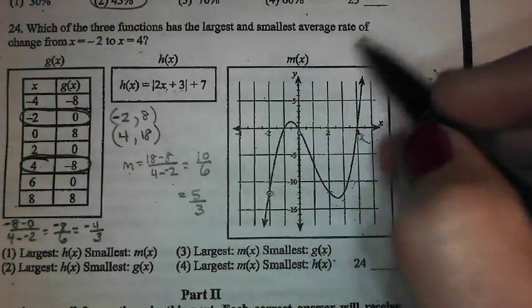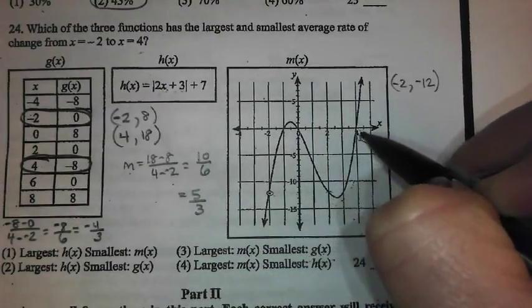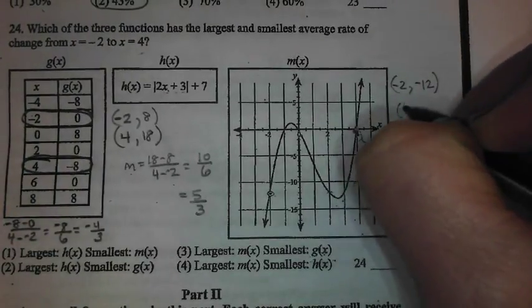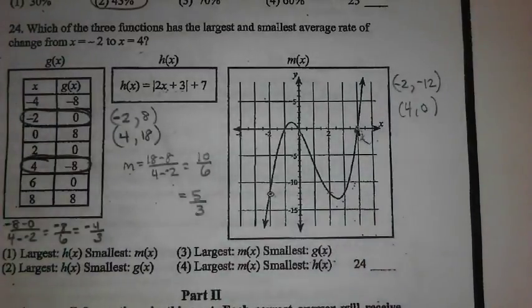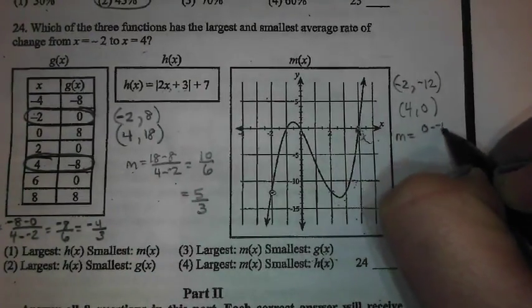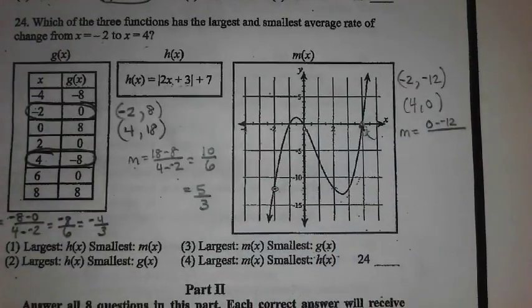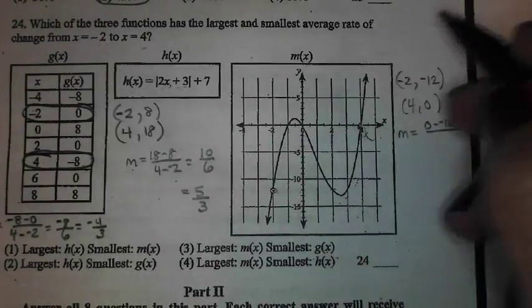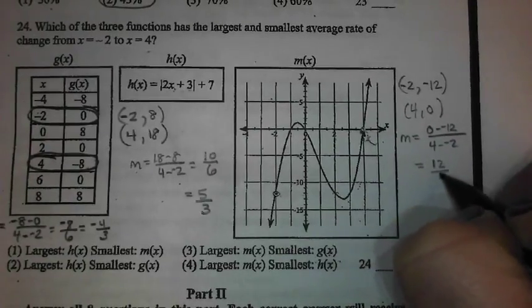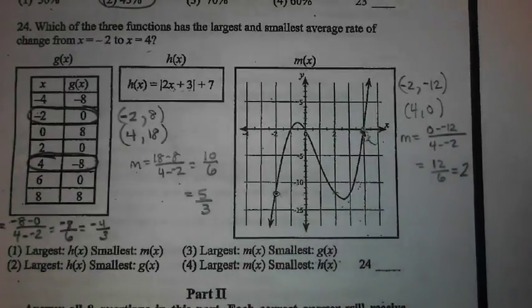And all the way to 4, which is here, that's just 4, 0. So your slope formula here will be 0 minus negative 12, y minus y, over your x minus x, 4 minus negative 2, which gives you 12 over 6, which is 2.